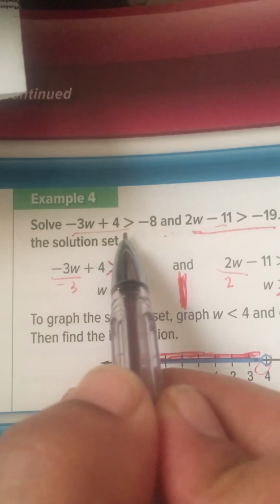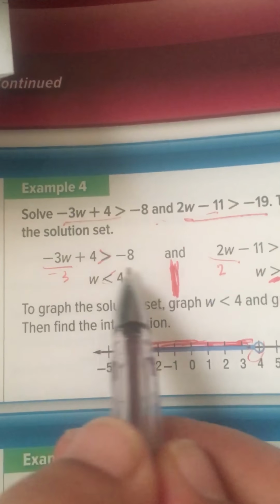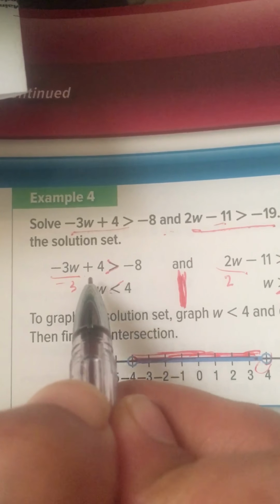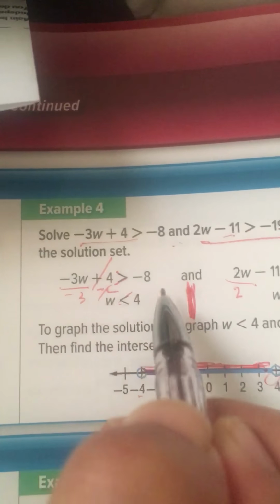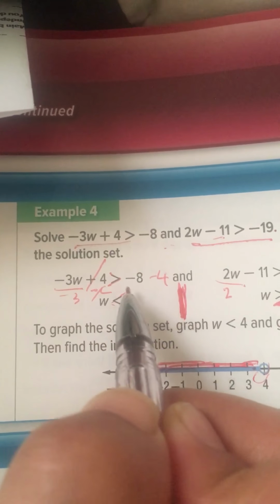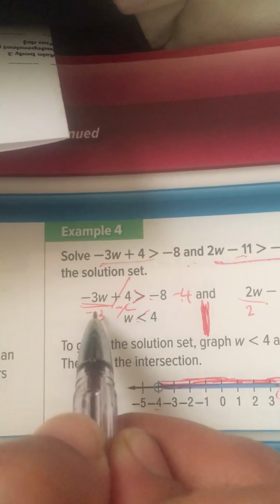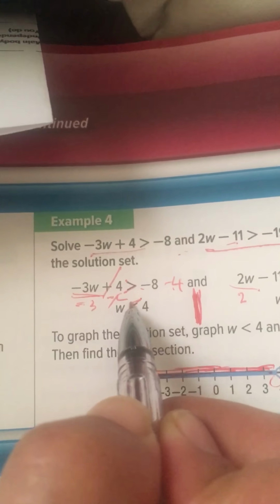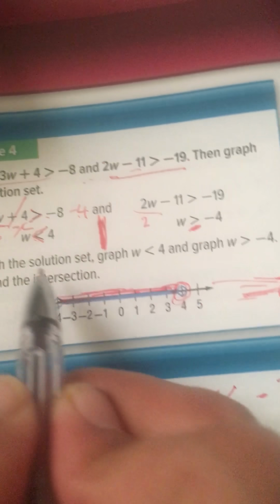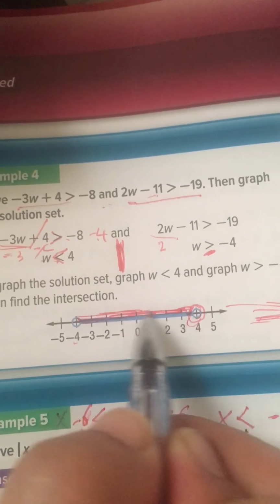First one, minus 3w plus 4 greater than minus 8. First step, minus 4 to delete, minus 4. Minus 8 and minus 4 is minus 12. Now I can divide by minus 3. When I divide by minus 3, the sign will change. So w is less than 4. Open, because w is less than 4.